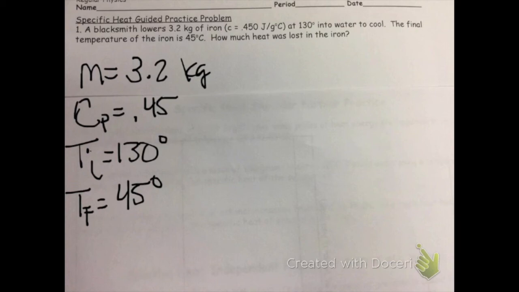So what is the first thing that we want to do? Well, we take a look at what we know, and then we choose the formula that we want to use. The formula is Q, which is the energy transfer, the amount of heat that was lost, that's what we're looking for, equal to mass times CP, the specific heat, times the change in temperature, delta T. So we have mass, we have our specific heat, and we have 2 different temperatures. We want to go ahead and find the change in the temperature.